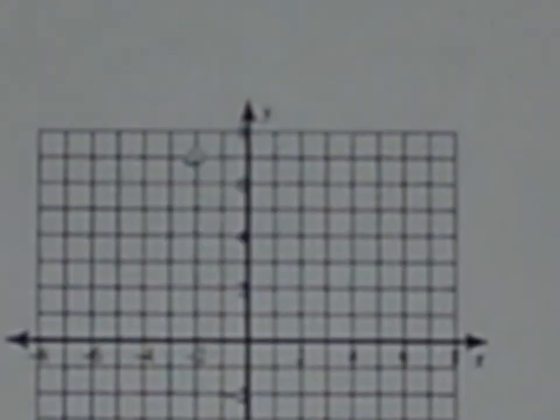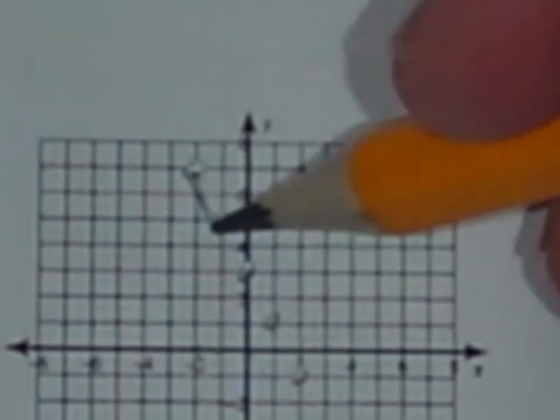Okay, so I just graphed -2 and 7. Okay, next point was -1, 5. So you go to -1 on the x, up to 5. There's the next point. Next point was 0, 3. And then it was 1, 1. And then it was 2, -1. And then it was 3, -3. And 4, -5. Okay, so these are the points from that table there.